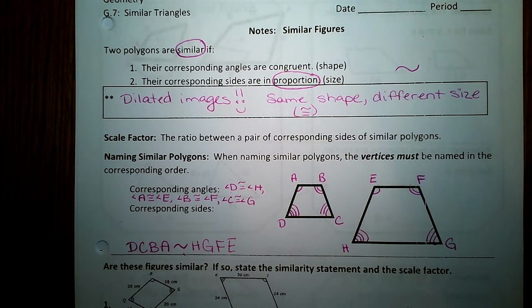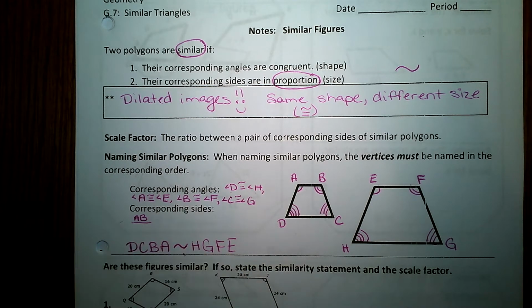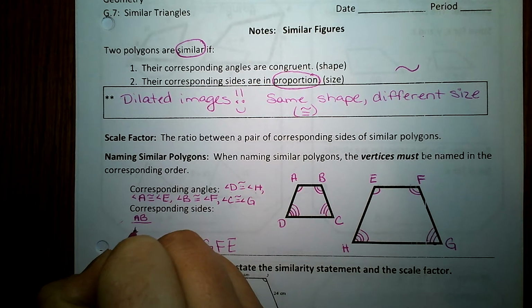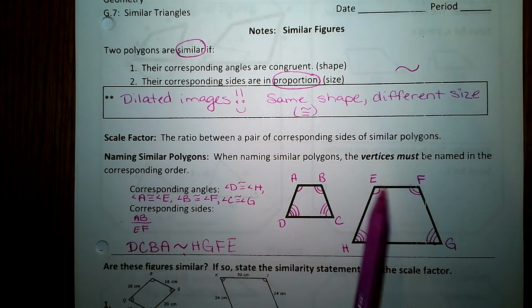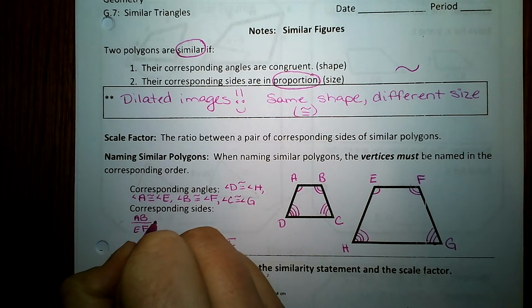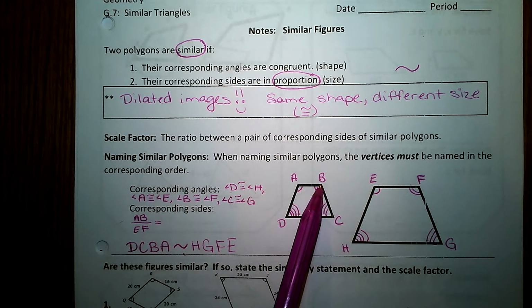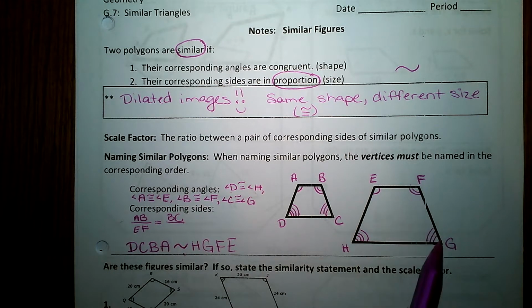So I need to write my corresponding sides out as a proportion statement. So check this out. I'm going to start with side AB. The length from A to B can be compared to the length from E to F. That is a corresponding set of sides that I can write up as a fraction. Okay, that would be equal to, let's set up another set of corresponding parts. Side BC compared to side FG.